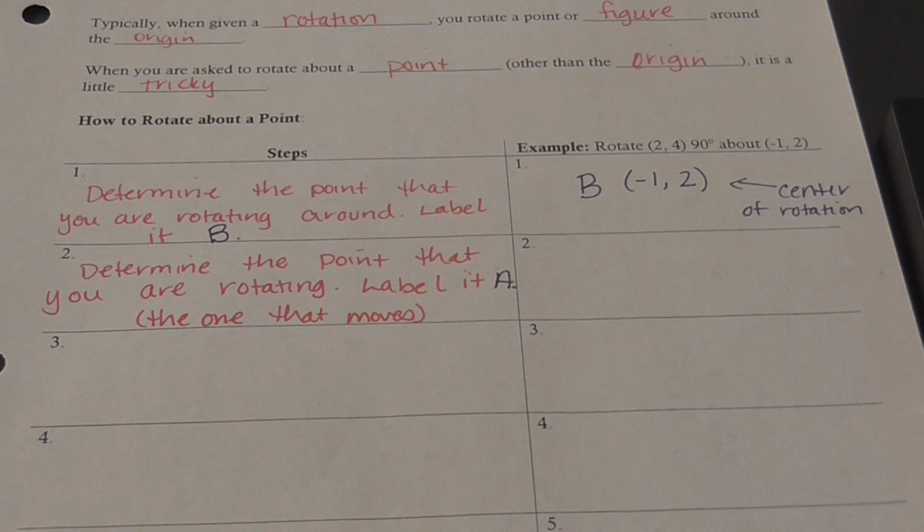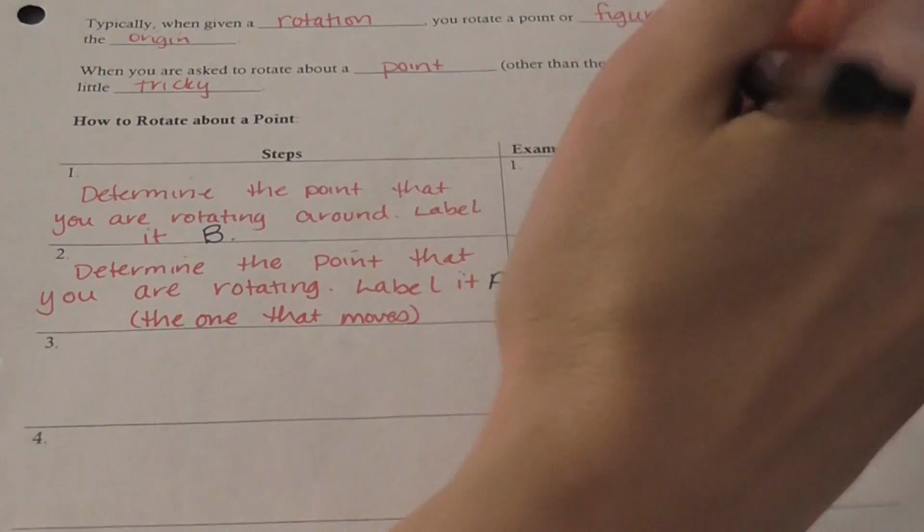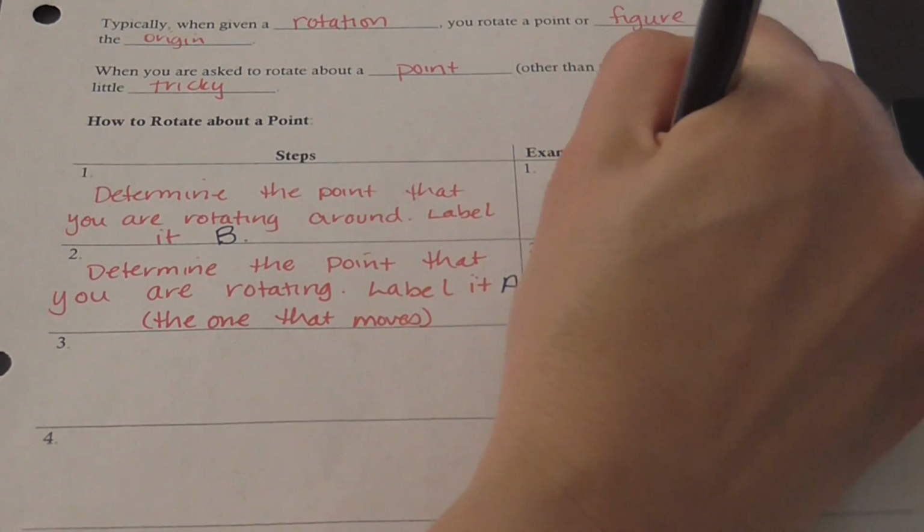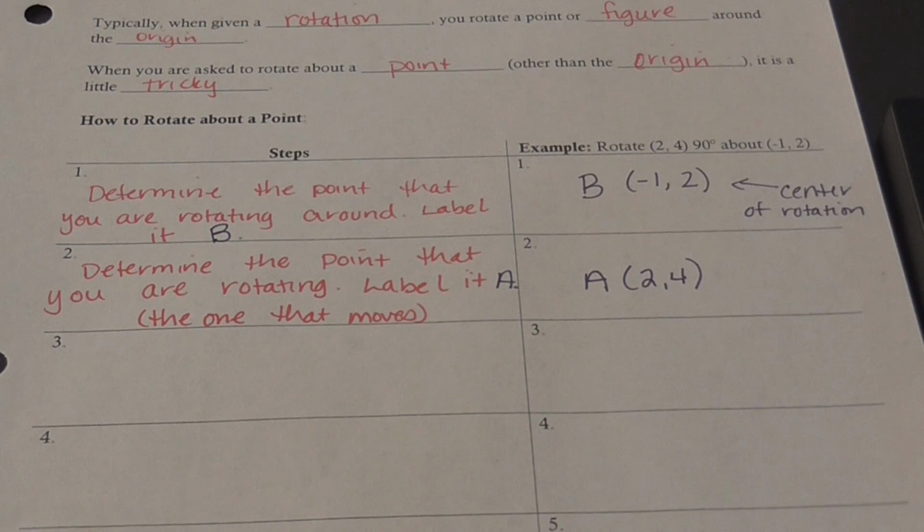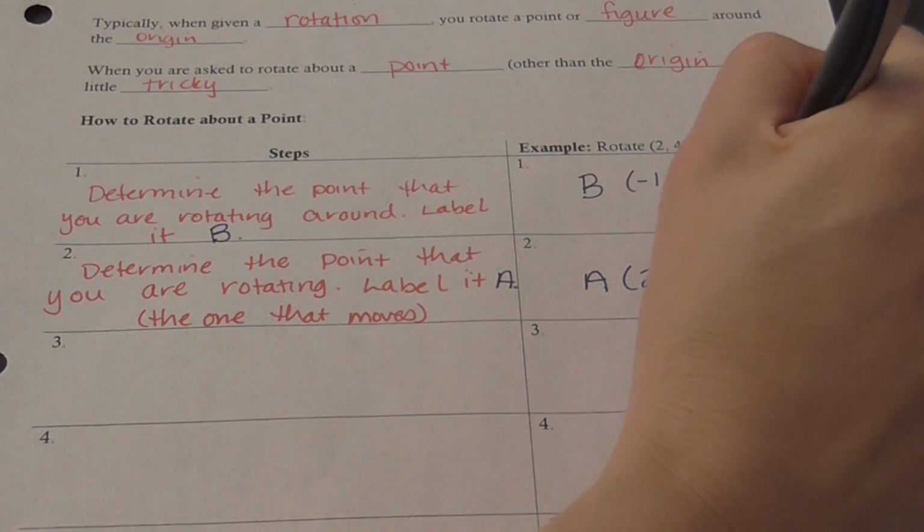In our example, we're rotating the point (2, 4) around the point (-1, 2), so A is going to be the point (2, 4). It's the one we're moving. That is our rotating point.